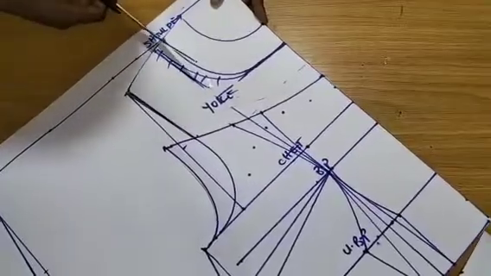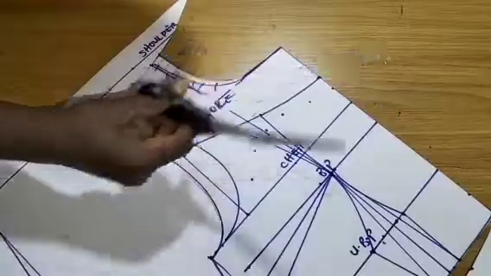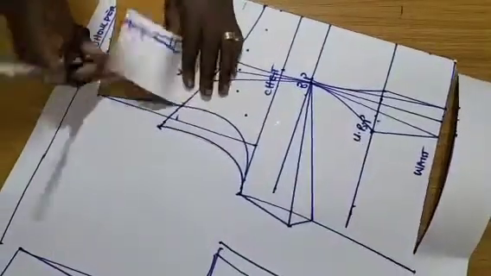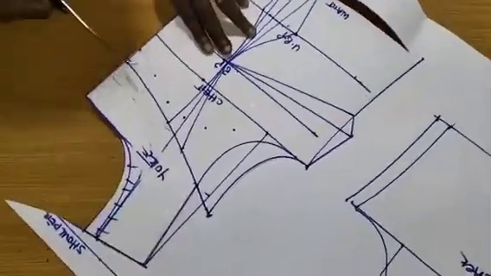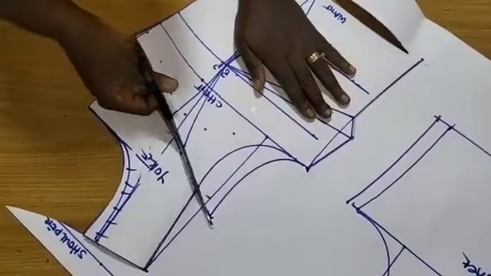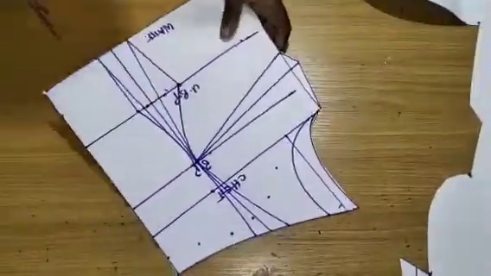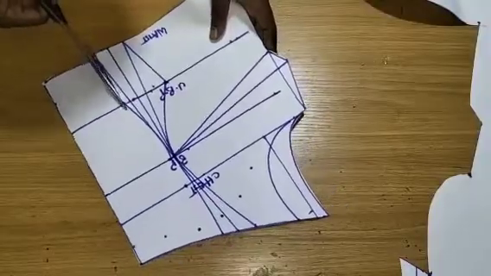That's what I'm doing. So this is the neckline which we are working with now. Then this is the yoke. I'll cut it off from here to this point. So this is what the yoke looks like. So I'll go ahead and do this.